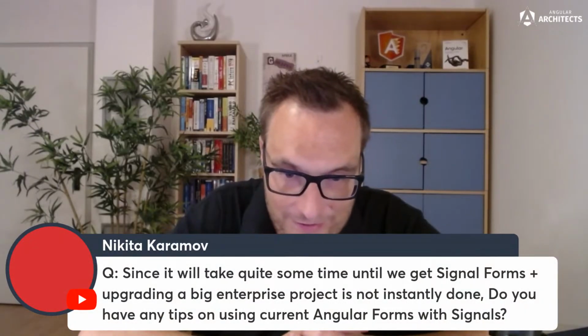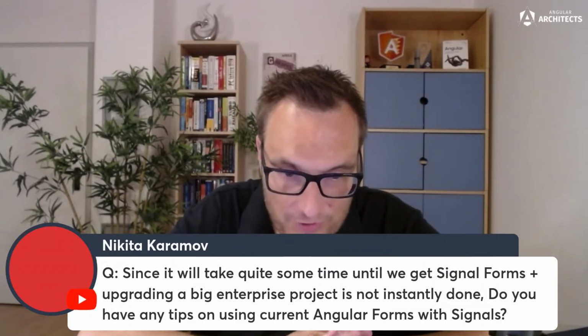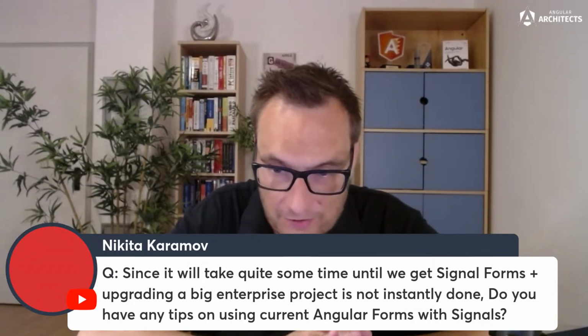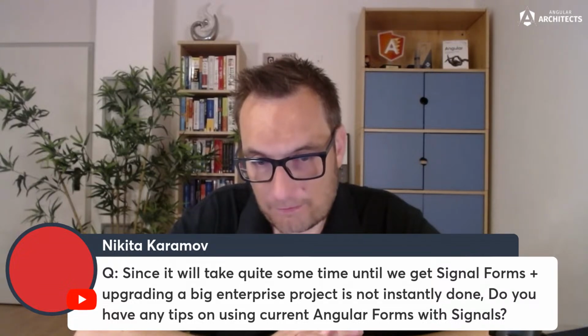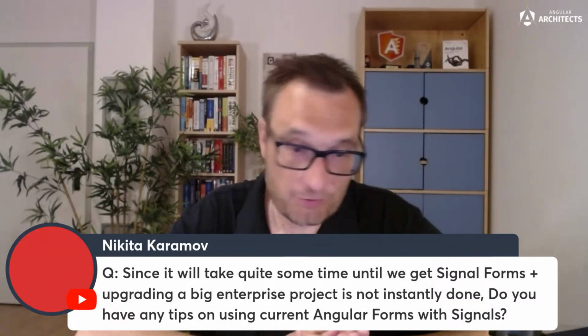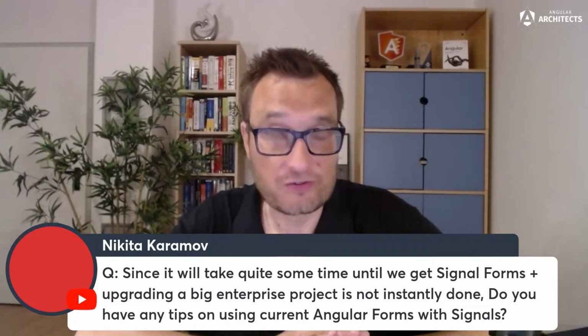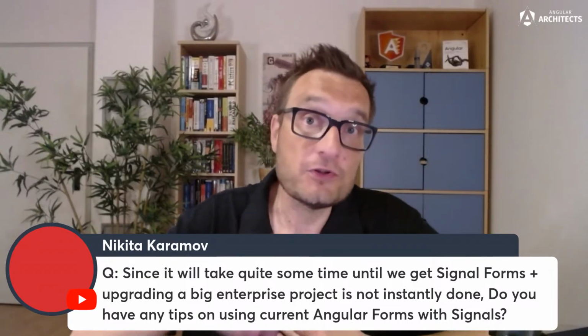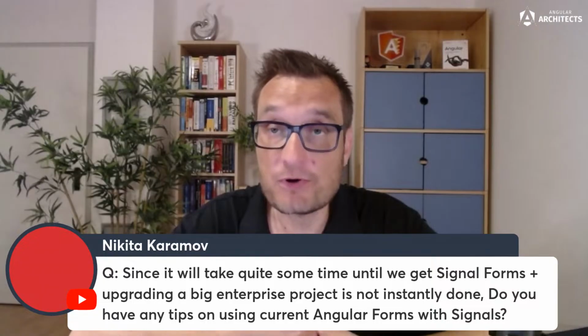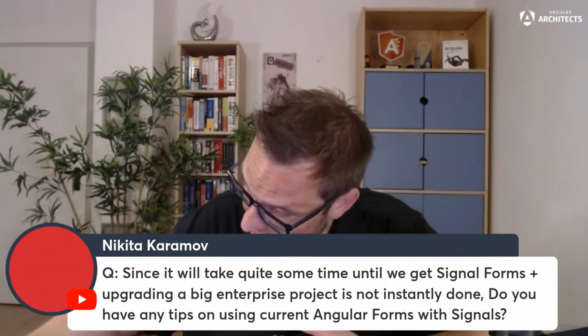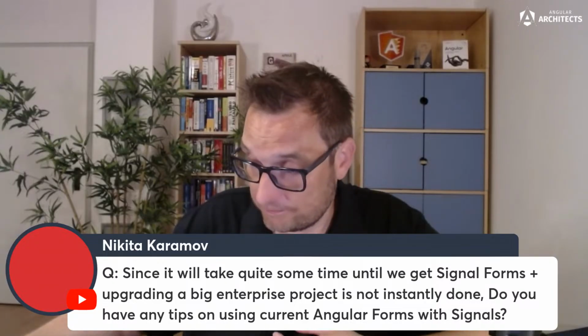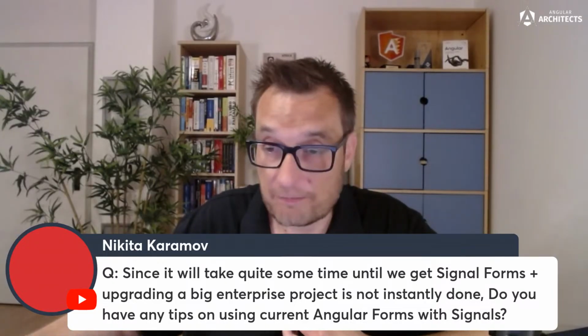Nikita, since it will take quite some time until we get signal forms and upgrading a big enterprise project is not instantly done, do you have any tips on using current Angular forms with signals? Well, yes, I have some tips. And you are right. You will not start updating an existing solution now. If you start with a new solution that will be implemented in the long term, you might want to get started with the newest APIs, but otherwise, very likely, you will not update it immediately.